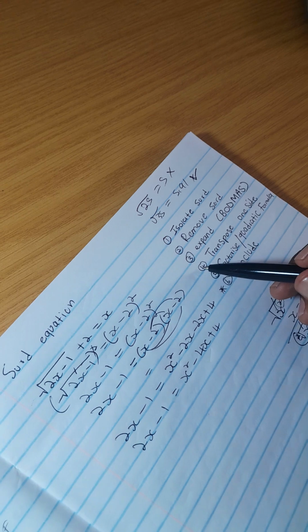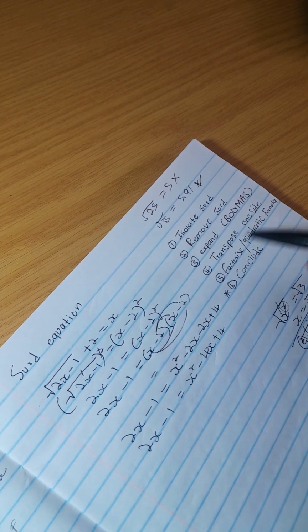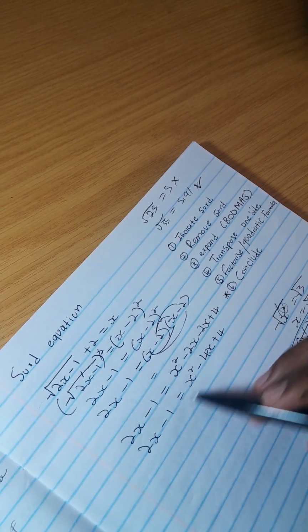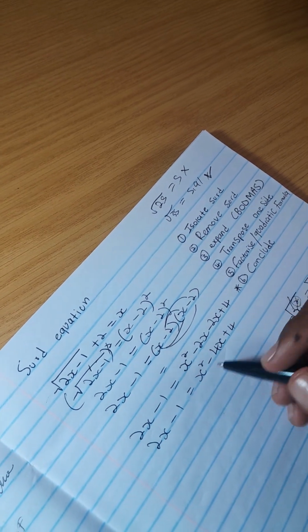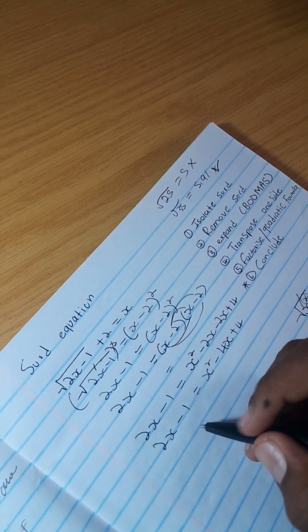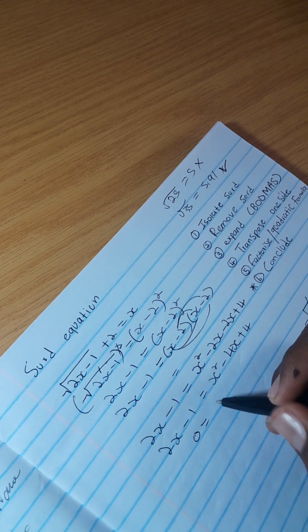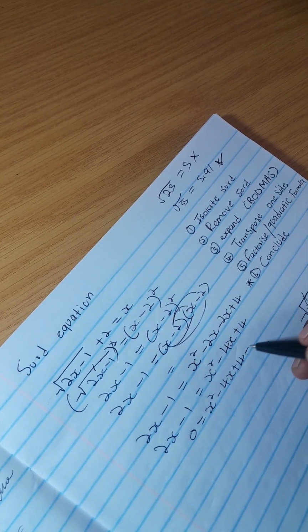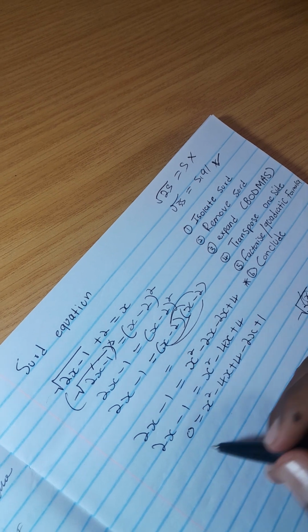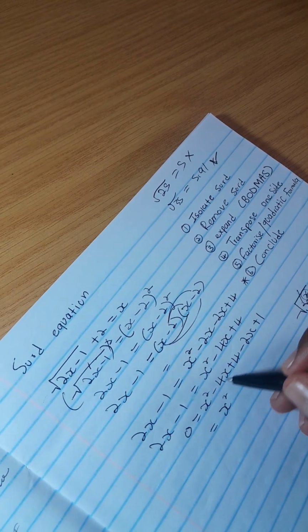Then the fourth step says transpose everything to one side. Let's take this to that side. Make sure that when you transpose everything to one side, your a here becomes a positive number. Now we look at like terms.